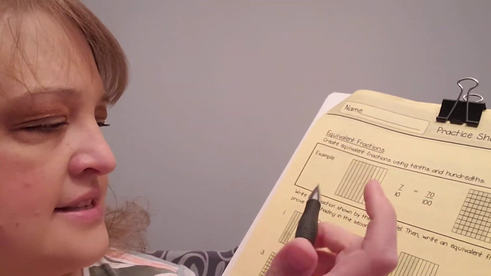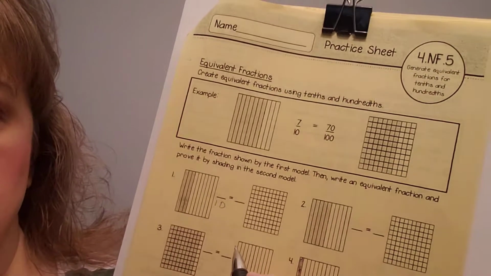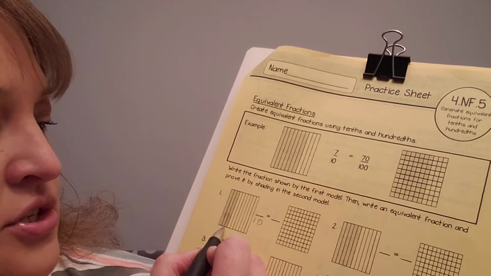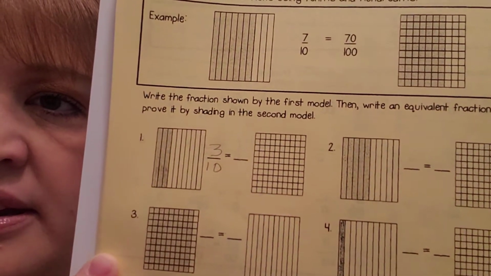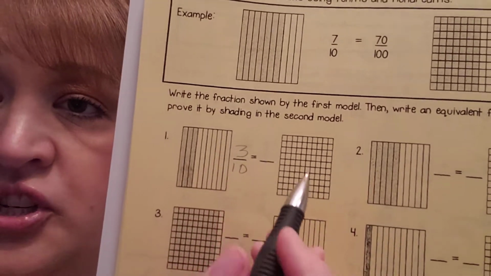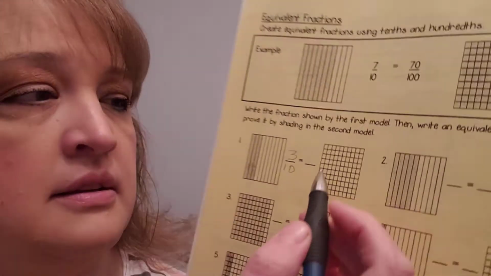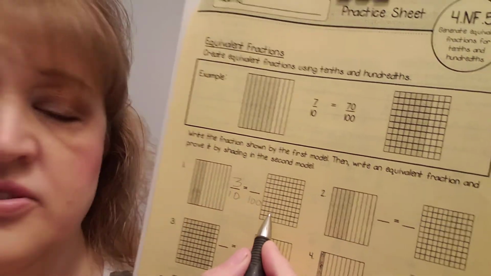All right, so this rectangle is split into tenths, and how many are colored in? 1, 2, 3. So 3 out of 10. Now, if I want to show that same sized piece here, I'm going to have 100 because this is 100.